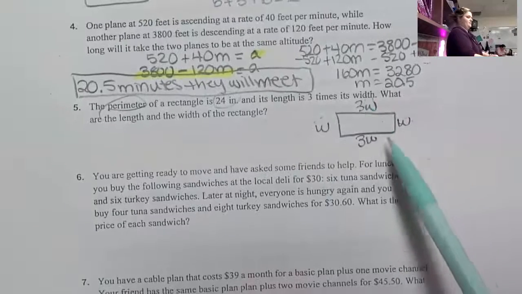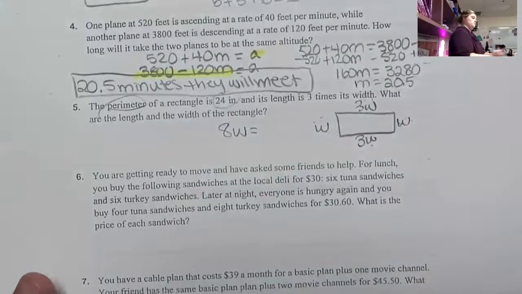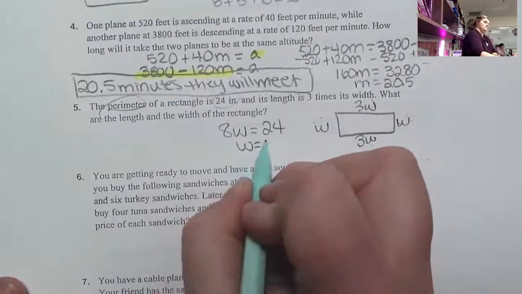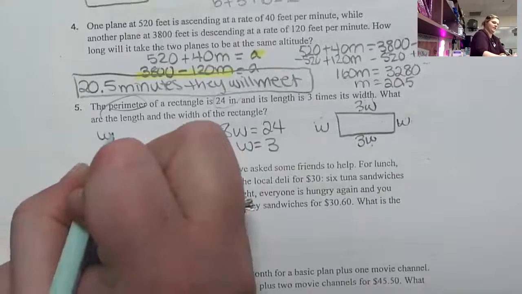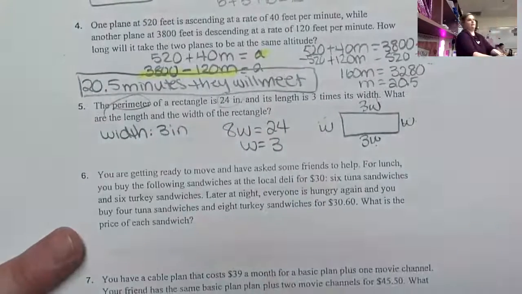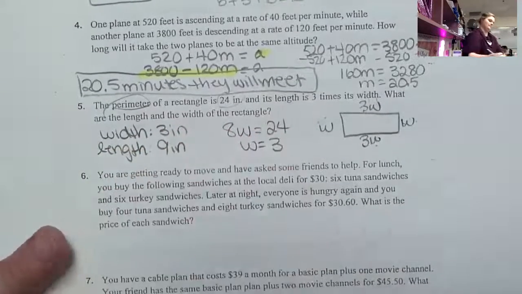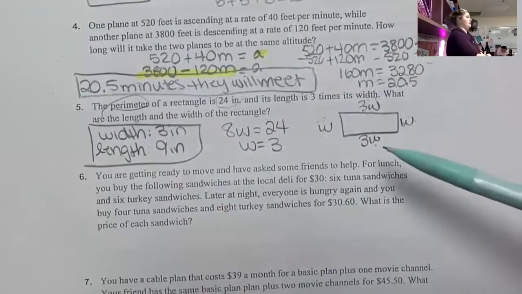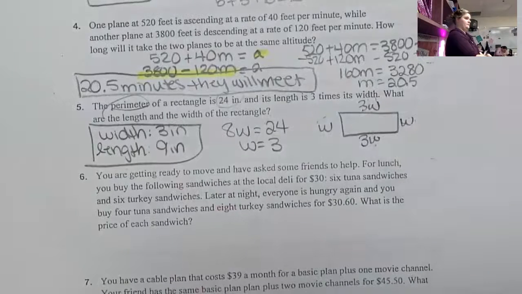What's a 3 plus another 1 plus another 3 plus another 1? So I got 8W equals what? 24. 3. So W is 3, good. And what would the length be then? 9. Okay, so we said width is 3 inches. Don't forget your label. And length, 9 inches. Now, as you saw, I didn't technically set up a system there, did I? But that's okay. I got to where I needed to be.